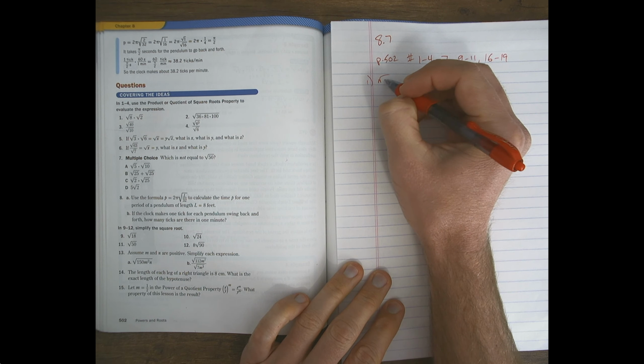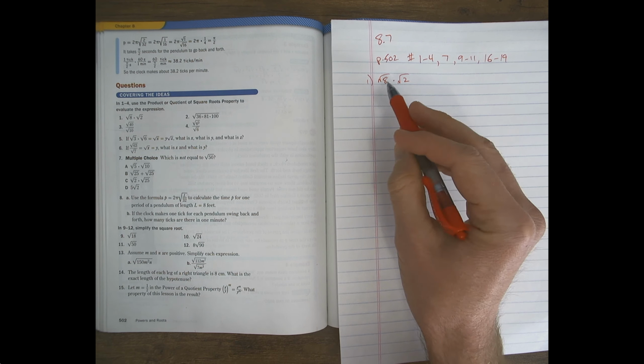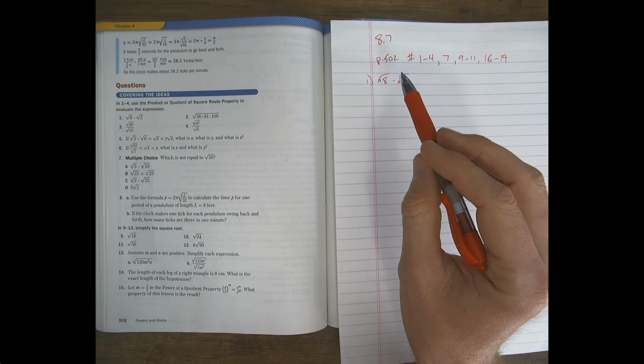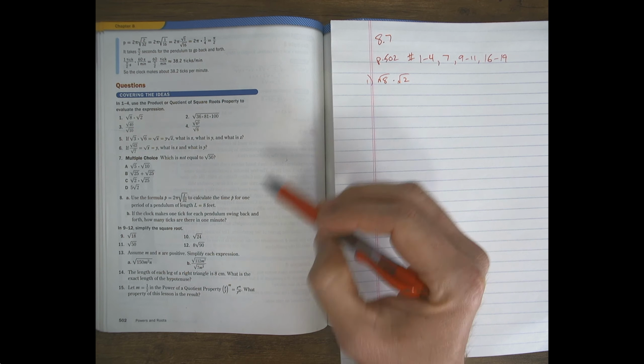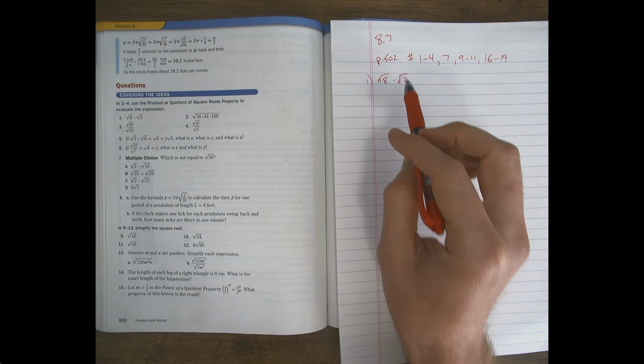We have got the square root of 8 times the square root of 2. Get used to hearing those things called radicals. So you could read this as the square root of 8. You could also read this as radical 8. Radical 8 times radical 2. Okay, so when we simplify, that's how we're going to read them with the word radical. So square root of 8 times the square root of 2.